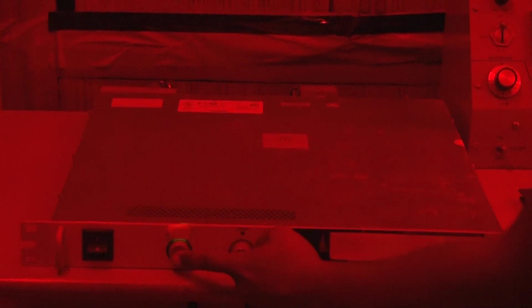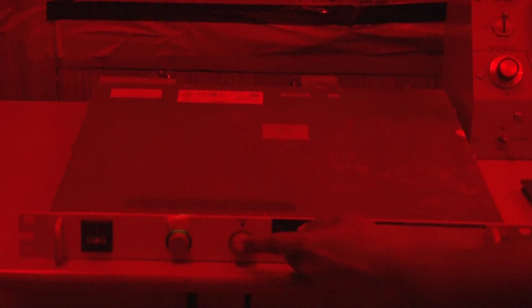So this is the controller, and two knobs are given over here. This is the current and this is the voltage. You have to first set a current and voltage to apply the magnetic field, because each mineral behaves differently in the magnetic field.